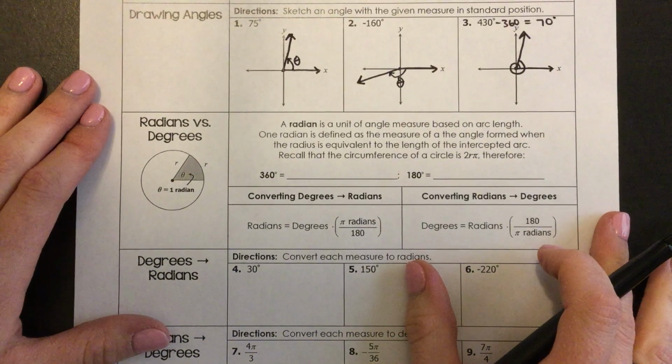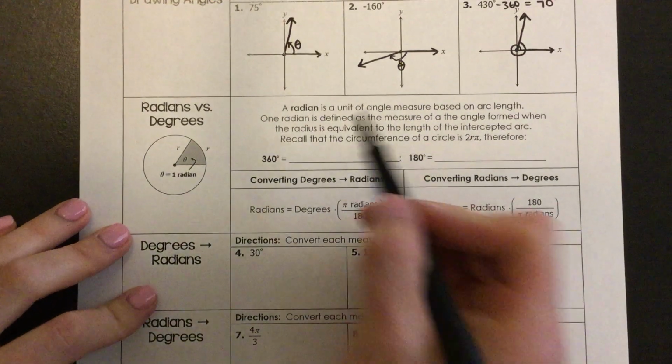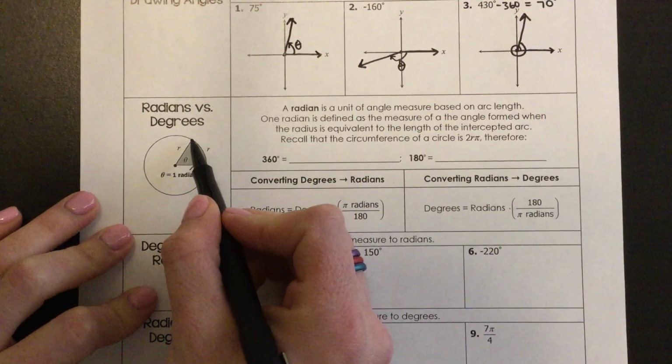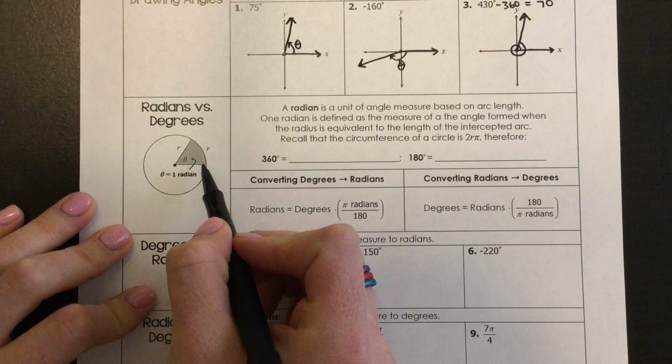Next, we are going to introduce a different measurement called radians. So think of radians versus degrees as like centimeters versus inches, or kilograms versus pounds. Just a different way to measure the exact same quantity. And that quantity is an angle. All right, so radians come from the arc length, and arc length would be this measurement right here, which is something you guys probably did in geometry.